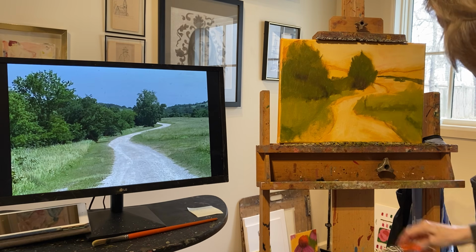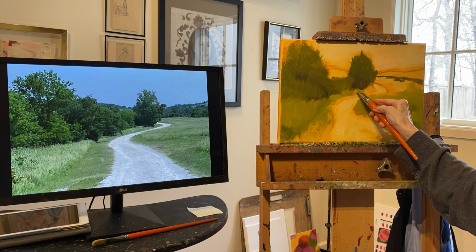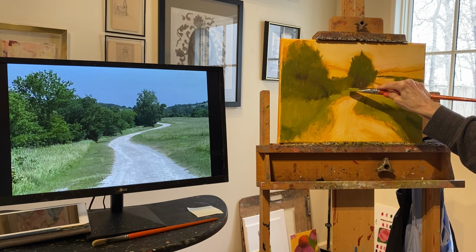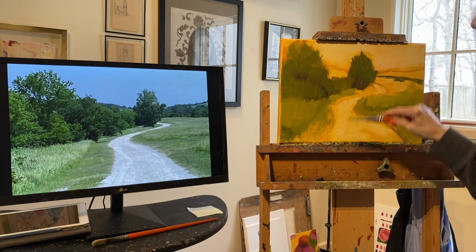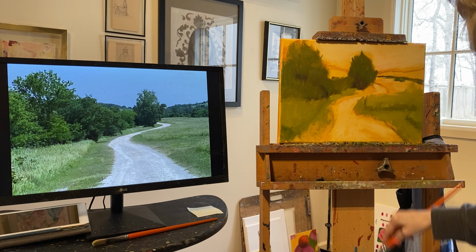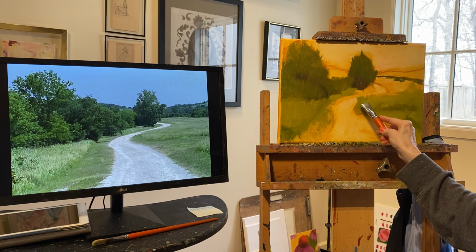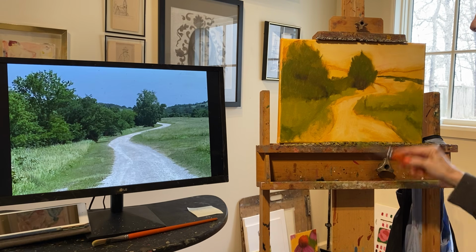I'm looking at my photo as I'm doing this. Right now we have to look at our photo to know what we're doing. I can't emphasize that enough.